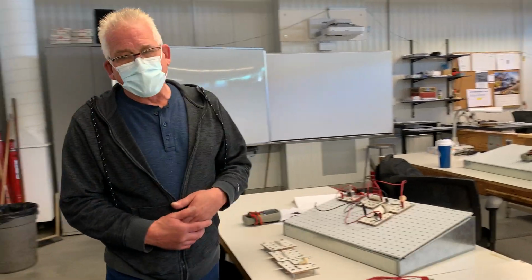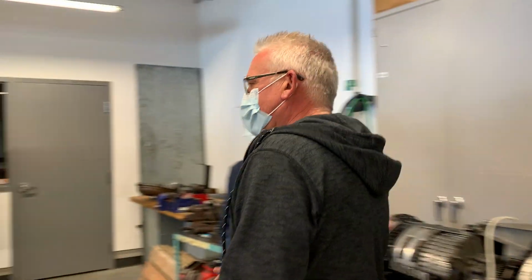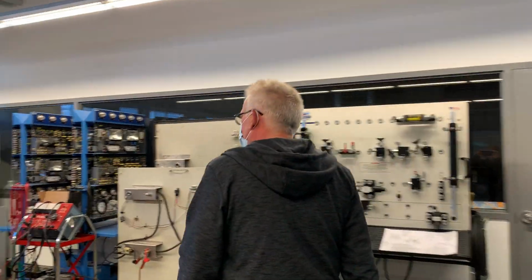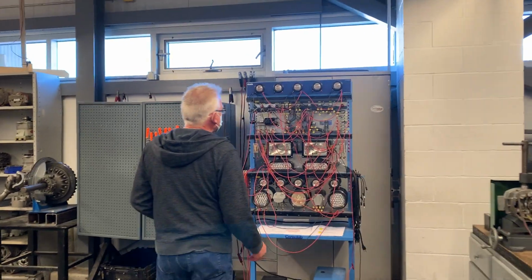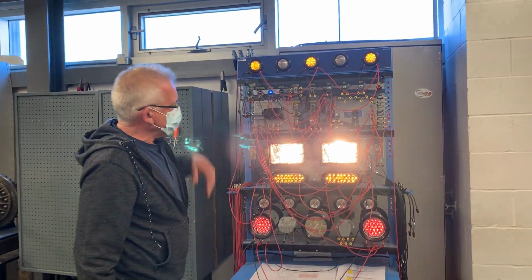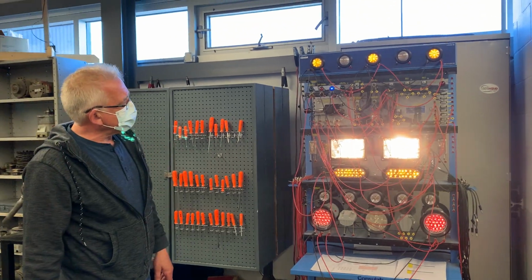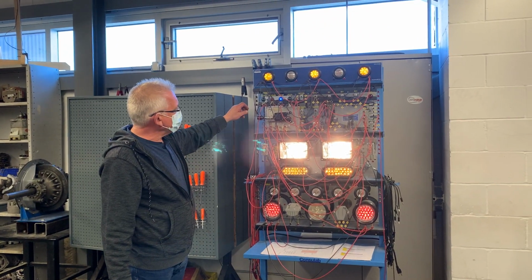From that point, we want to progress them into doing some wiring on the trucks. So we would progress them into some of the lighting circuits that would be on our normal vehicles. And this little simulator board is nice in that it will show us all the different lights that we would find on a normal system, on our trucks or our automotive systems.